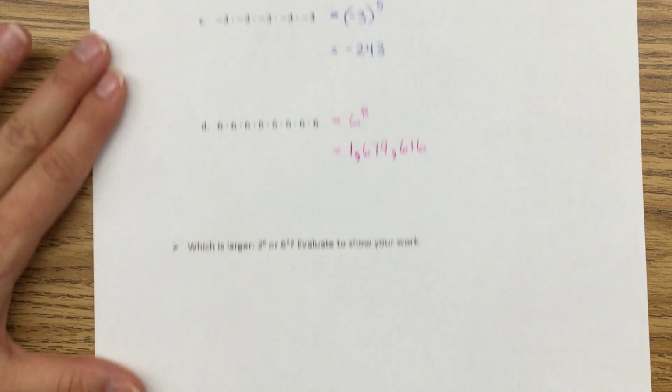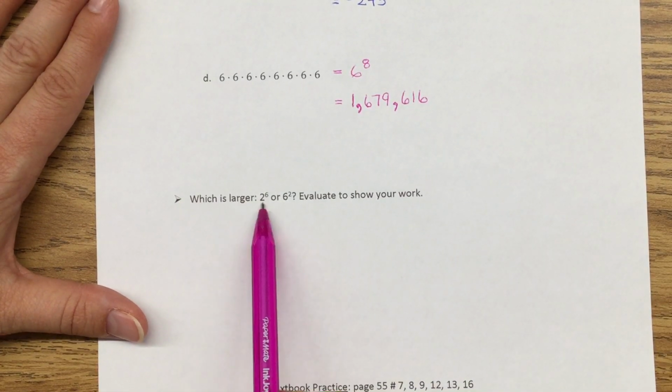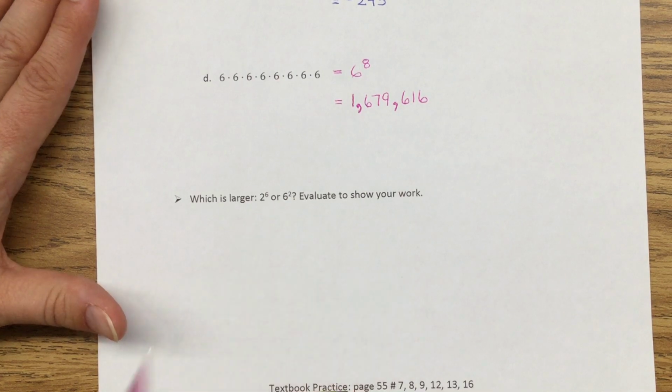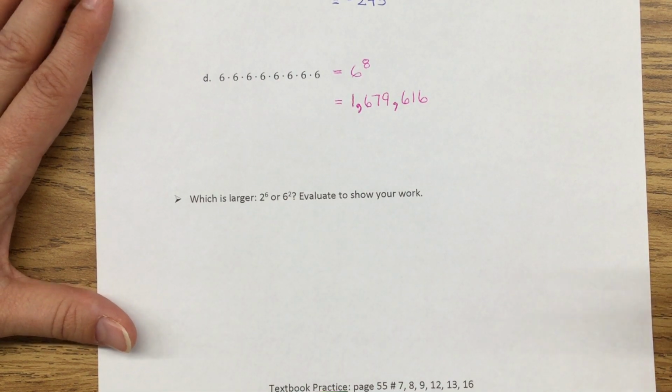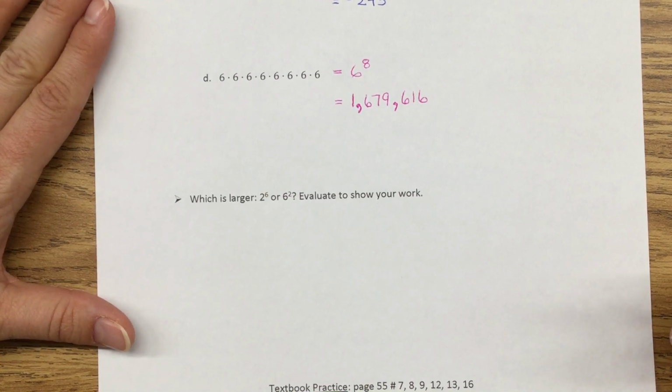And the last question for this lesson is, which is larger, 2 to the 6th or 6 squared? I'm curious what you think it is. I'm going to get you to guess first, and then we're going to solve.